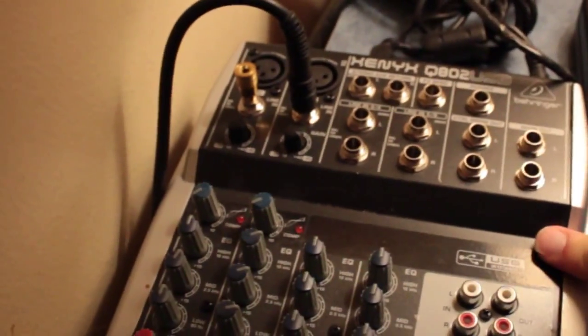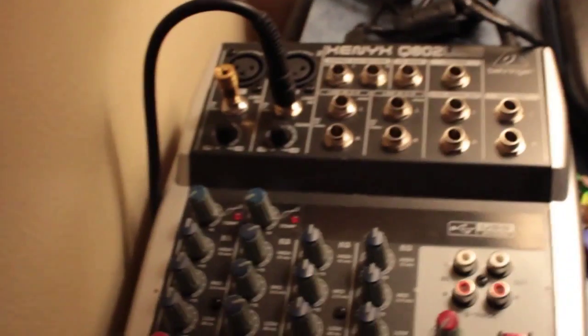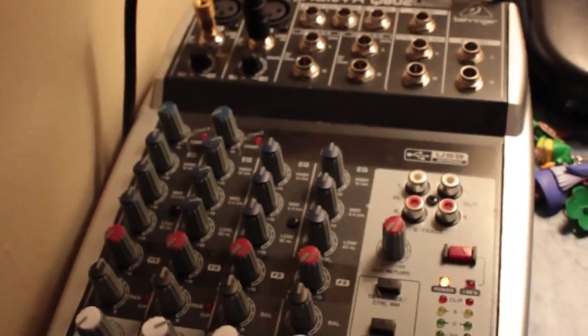But anyhow, an important thing about the Q802, this does support condenser microphones. The other Behringer mixers, like the lower end ones, like the 502 and the 302, do not support condenser microphones because they don't have a thing called phantom power. Moving on.